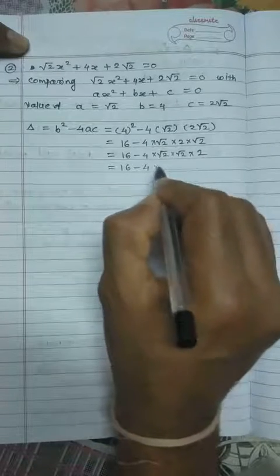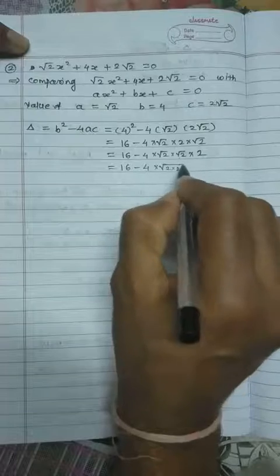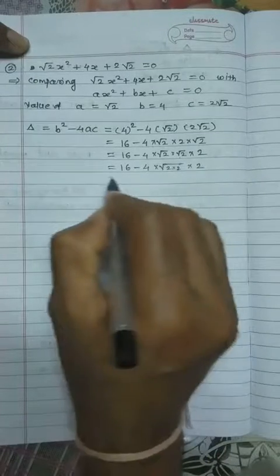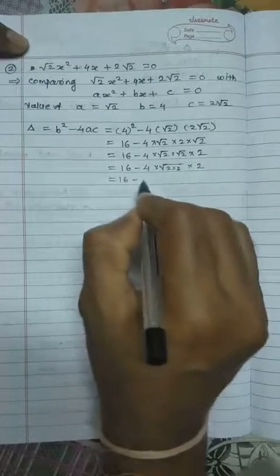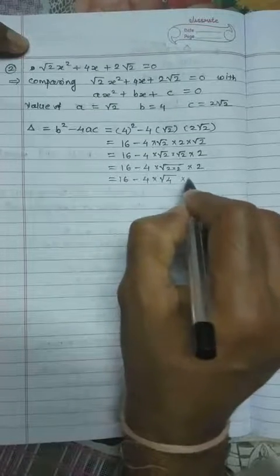Then this root 2 and this root 2 in this form, root 4 into root 2.